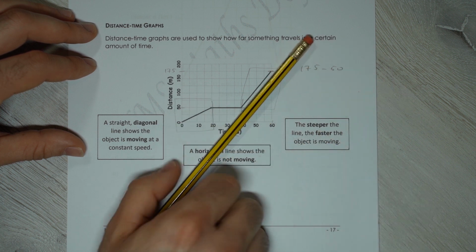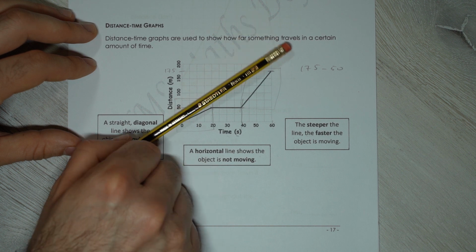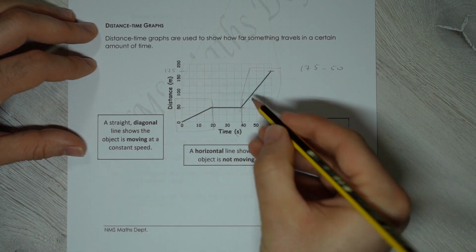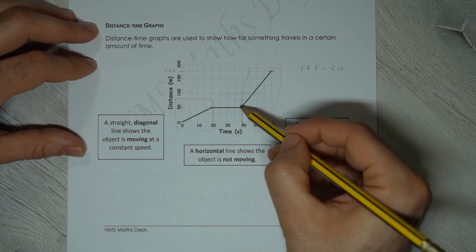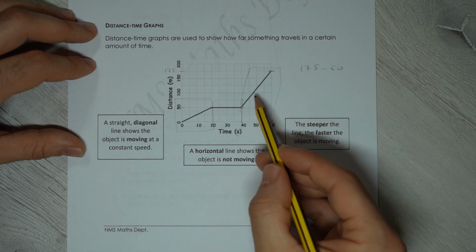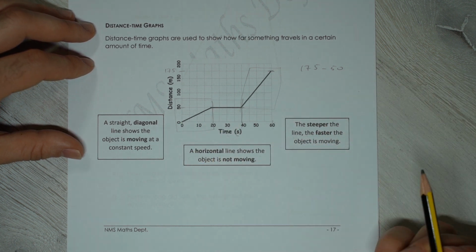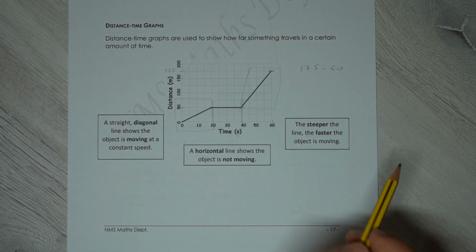If we compare them, you can see that this line is steeper. That shows us that during this period, the object is faster than during this period. So that is also important.